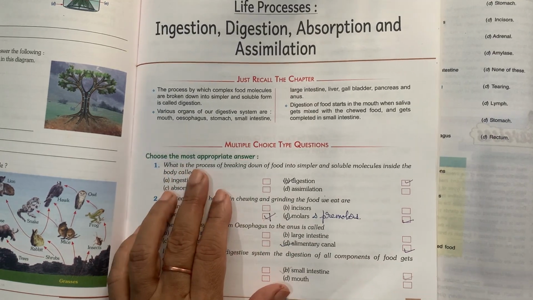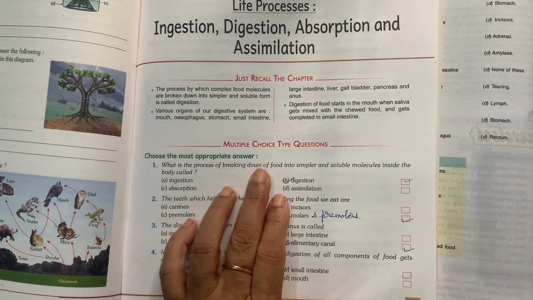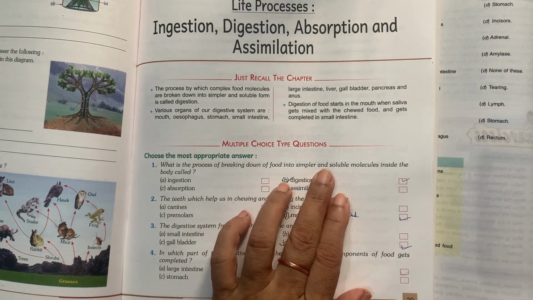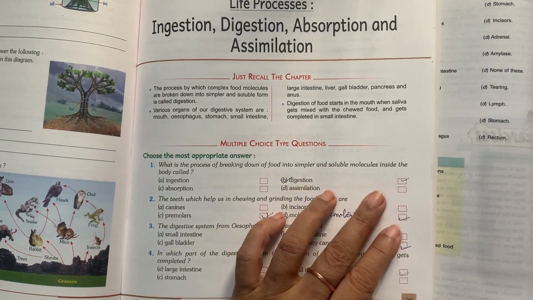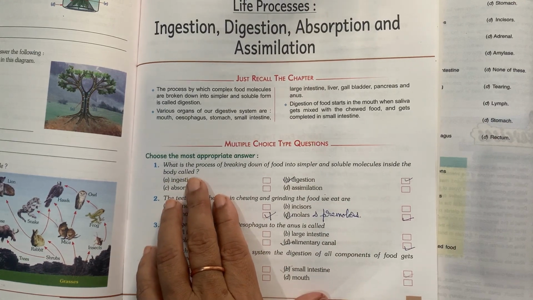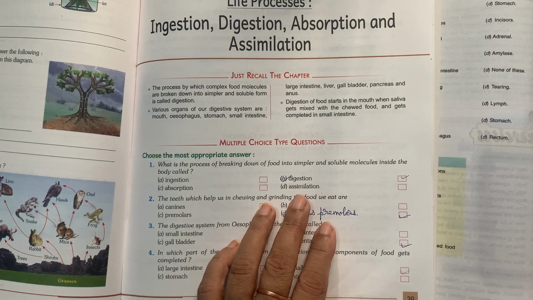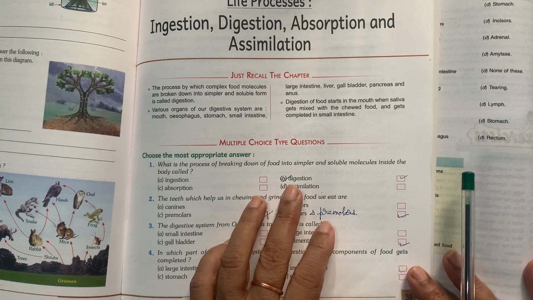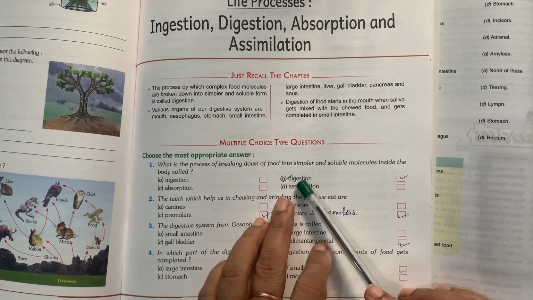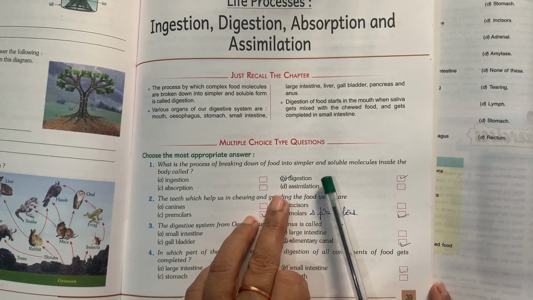What is the process of breaking down of food into simpler and soluble molecules inside the body called? Ingestion, absorption, digestion, assimilation. It is called digestion.